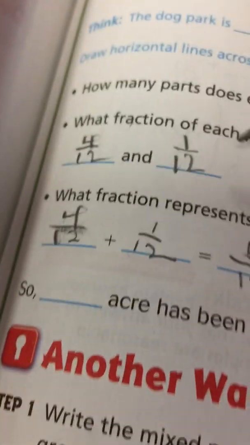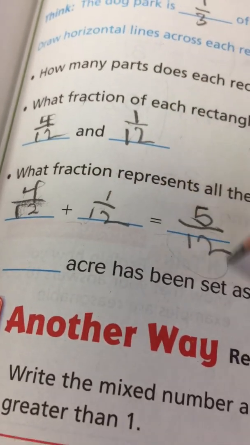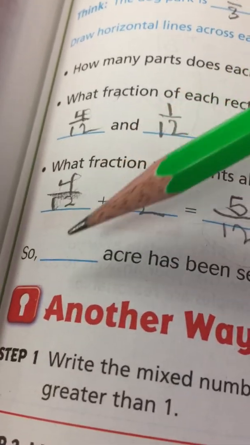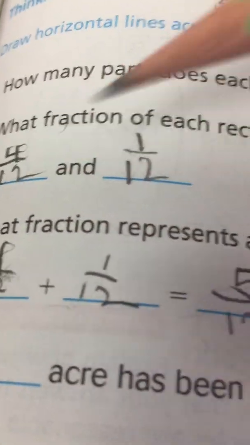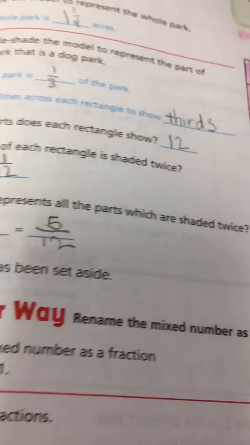Because 4 plus 1 is 5, and 12 is the denominator, so we don't do anything with that. We don't add it. It just goes right there. So 5 twelfths, this is hard to write. So 5/12 acre has been set aside as a dog park.